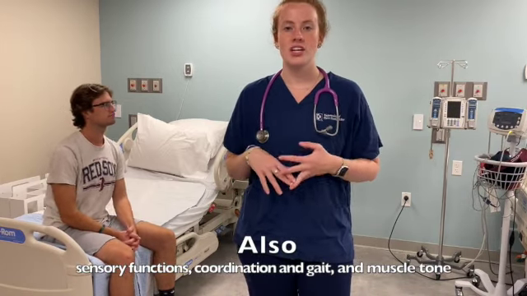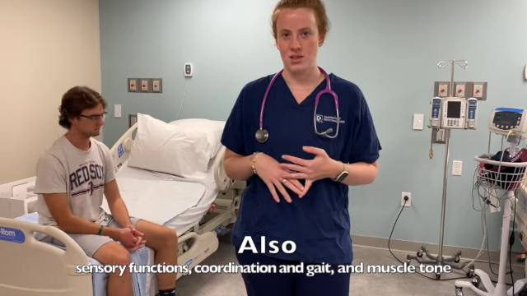Next, in the neuro assessment, you want to assess the patient's sensory functions, their coordination and gait, and their muscle tone. As for Liam's gait, I watched him walk into the clinic, and his left ankle, which is potentially sprained, he kind of limped on that side, so he favored the right. So his gait, I would say, was slightly unsteady and not at his baseline.